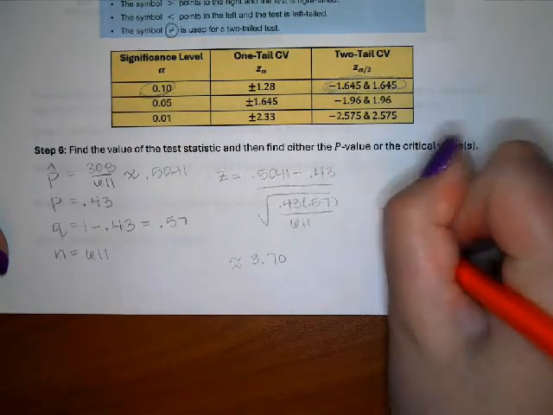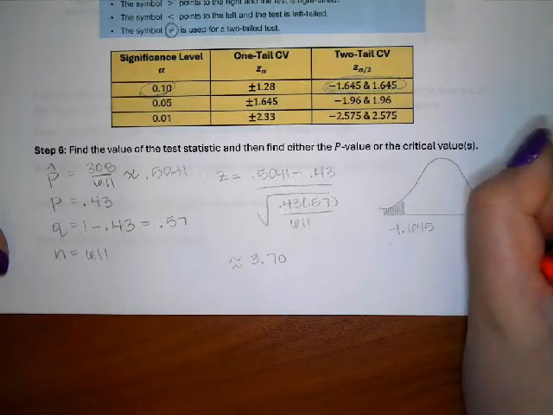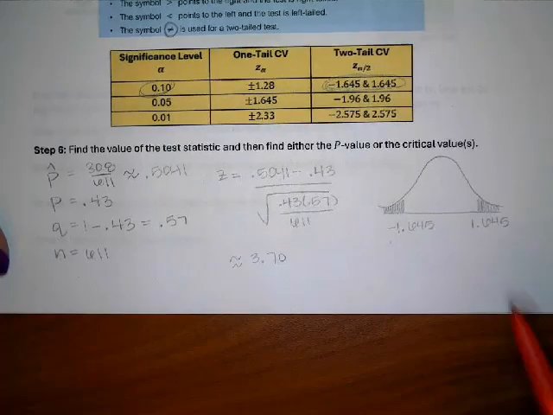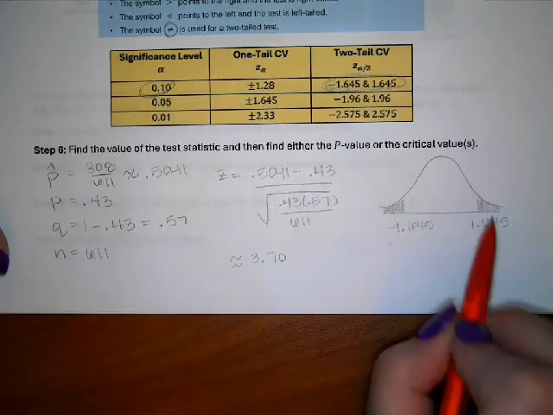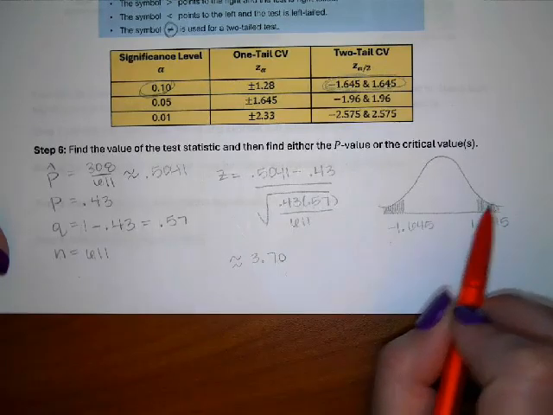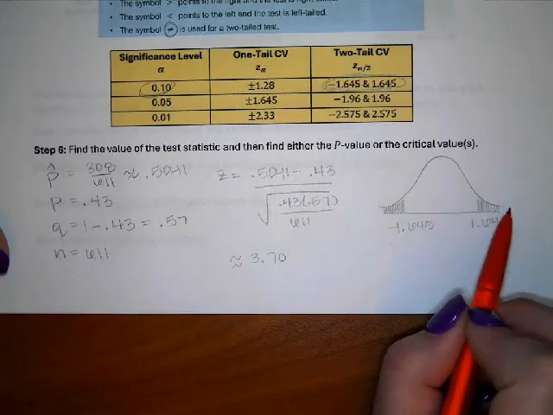This is our first critical value, negative 1.645, and then positive 1.645. If our z-score is to the left of negative 1.645 or to the right of positive 1.645, then it's in the rejection region, and we will reject the null hypothesis.